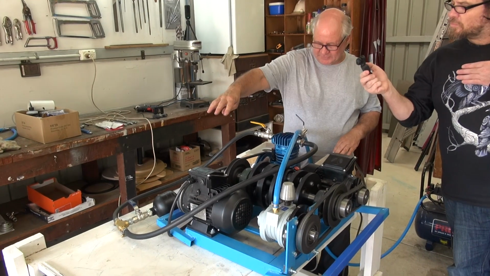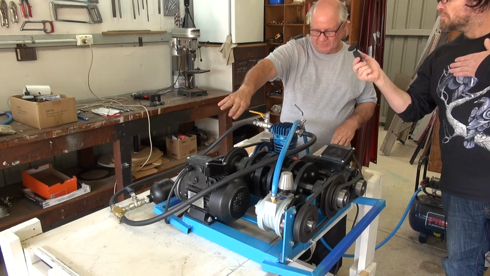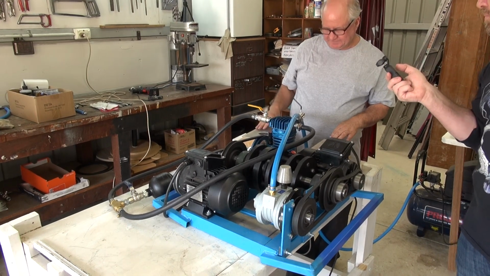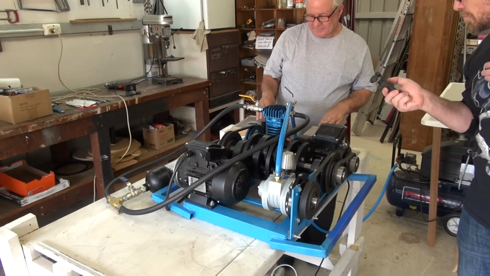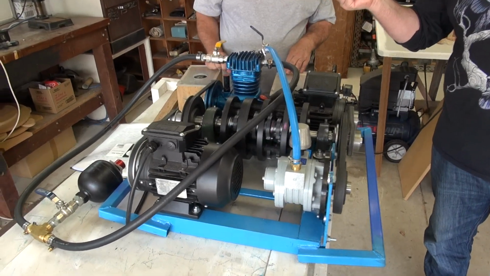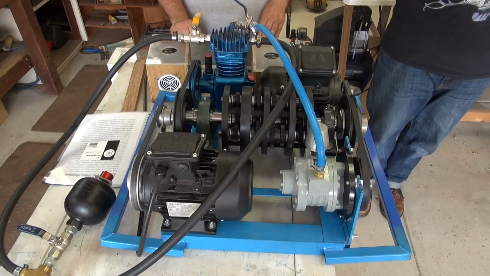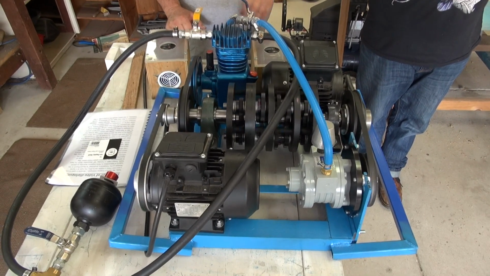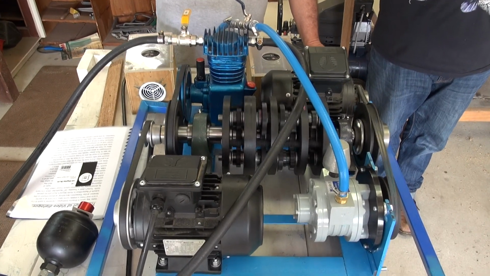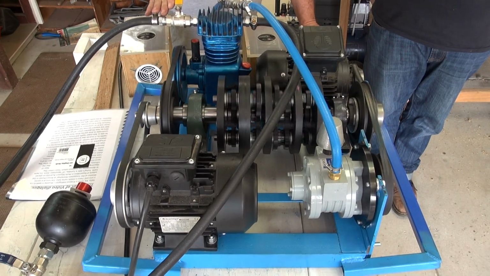So I've increased the motor speed on this particular motor, and so now you can see that the carrier is counter-rotating. So I'll just try and increase the load. Yeah, there's probably not enough hydraulic fluid in it. But if you increase the load, that's also going to make it go into a lower ratio.